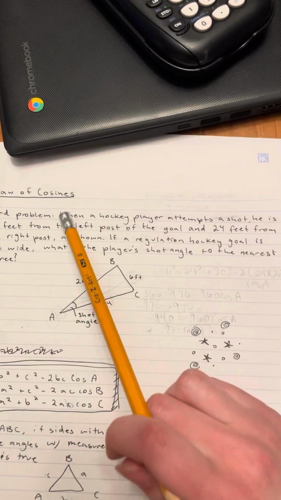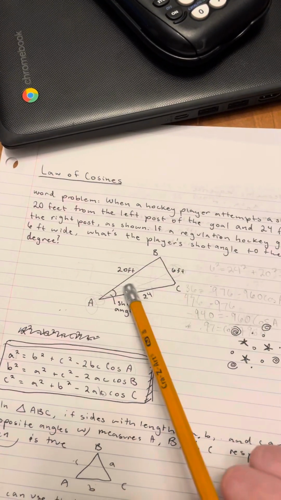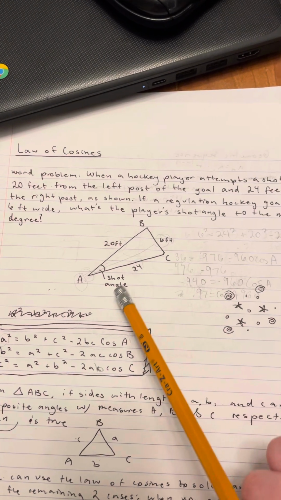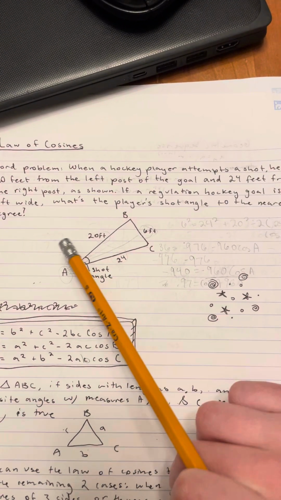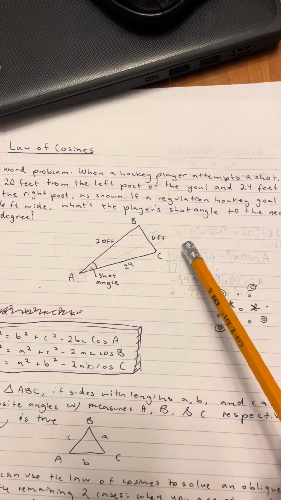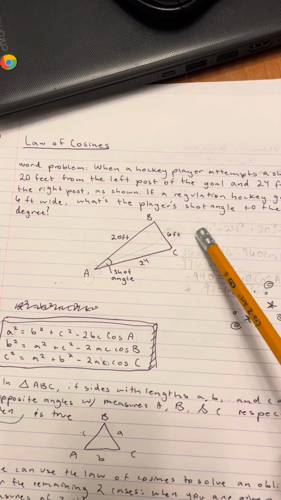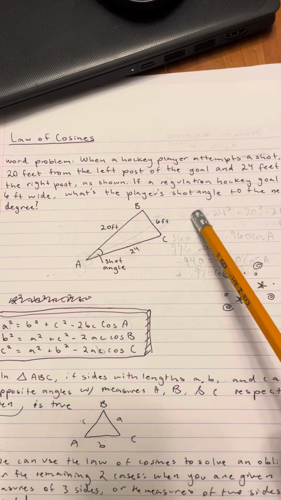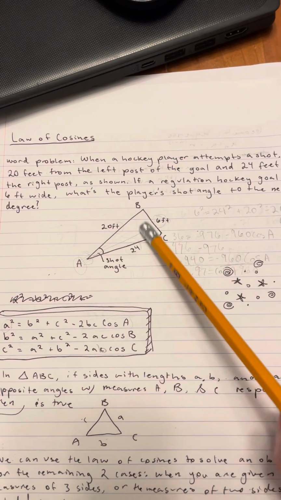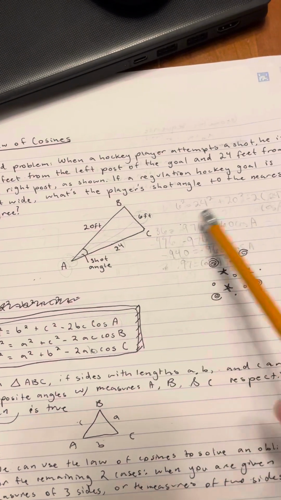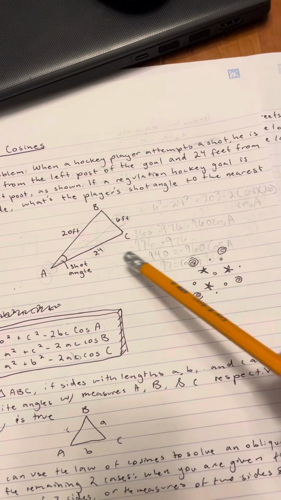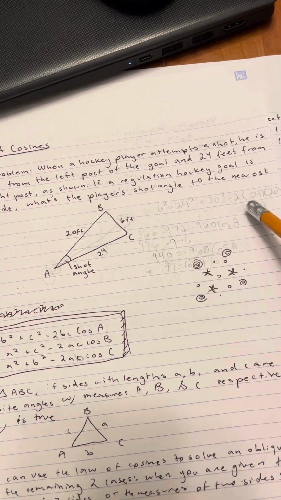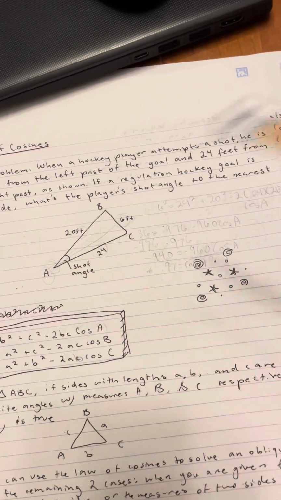So if we're given a problem where it gives us 3 sides, 20 feet, 6 feet, and 24 feet, and we're looking for angle A, we plug in 6 for side a, because it's across from angle A. So 6 squared equals 24, which is side b, squared plus 20 squared, which is c, minus 2 times b again times 20, which is c, times cosine A, because that's the angle we're looking for.